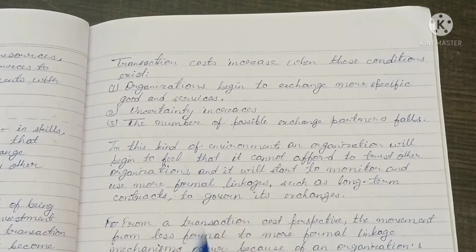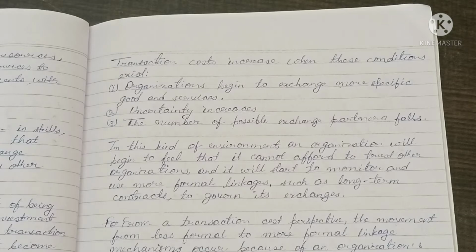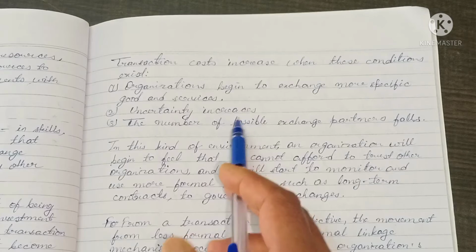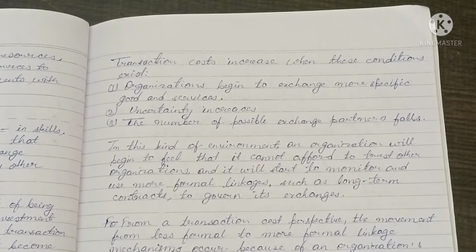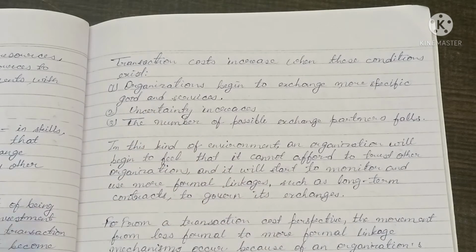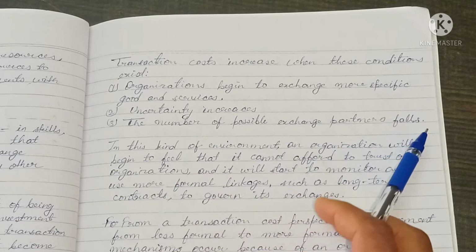Second, uncertainty increases, because environmental uncertainty is directly related to the transaction cost. The greater the uncertainty in the environment of the organization, the more the transaction cost will increase. The number of possible exchange partners falls.